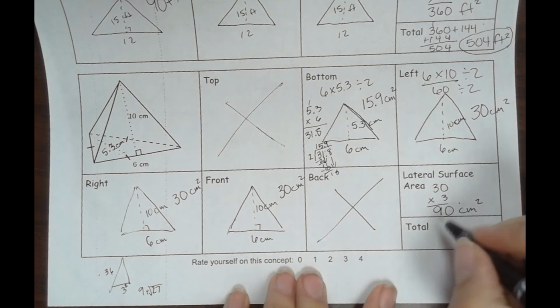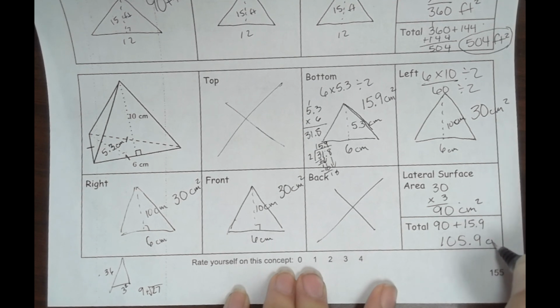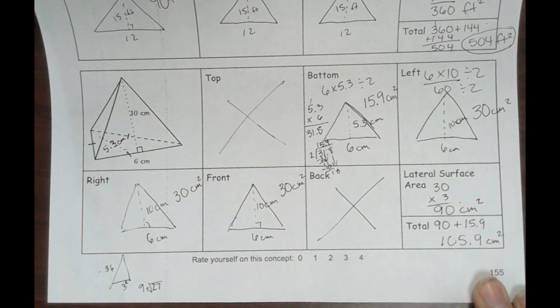So the total surface area would be all those lateral faces plus the base, which was 15.9. And that would give me 105.9 centimeters squared. Okay, rate yourself on this concept, 0, 1, 2, 3, or 4.